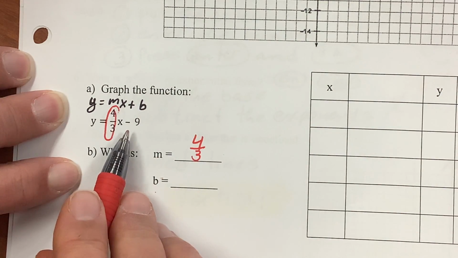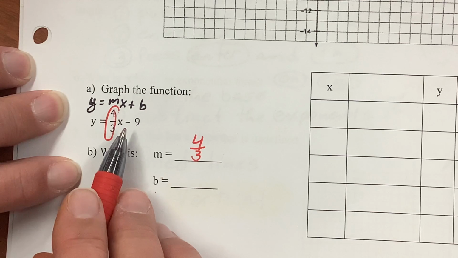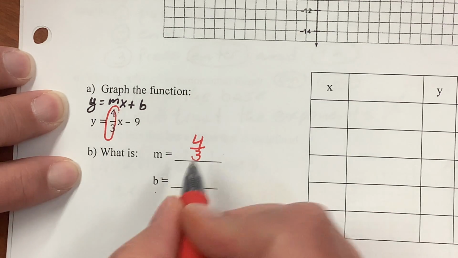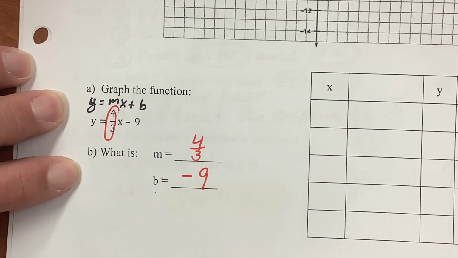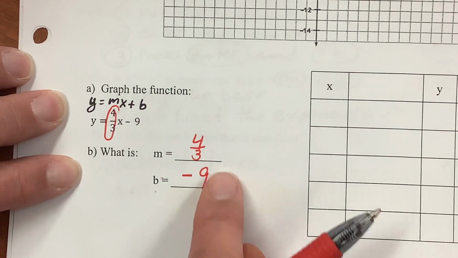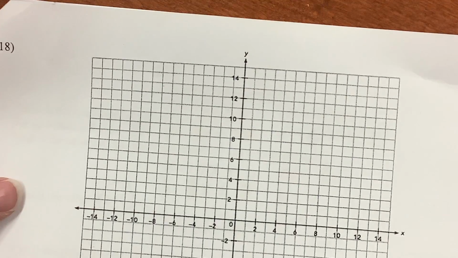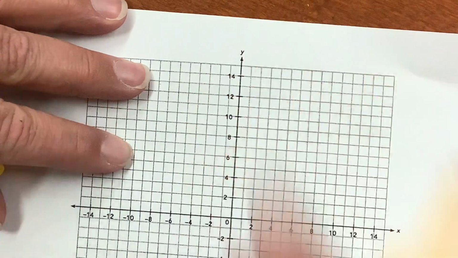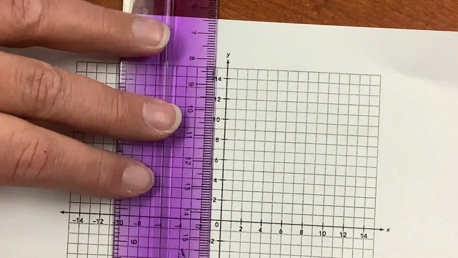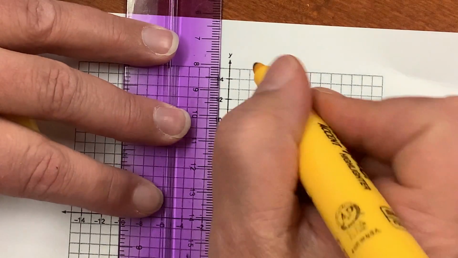b, careful, that's plus -9. My b is -9. Then it says, name one solution. I can't do that yet. I'm going to graph this. I'm going to begin by highlighting my y-intercept with my horrible highlighter. Oh, do it the right way, old woman. Don't make a mess.